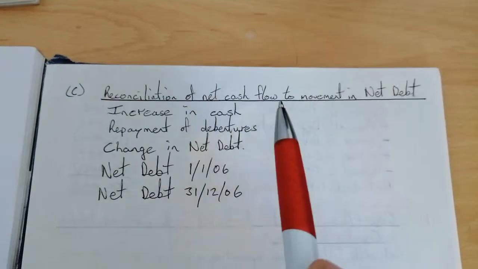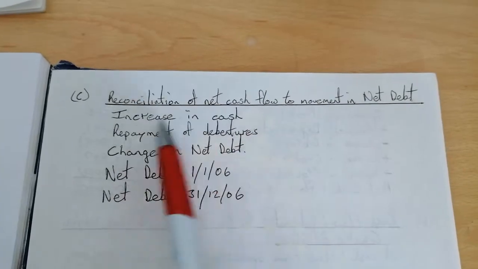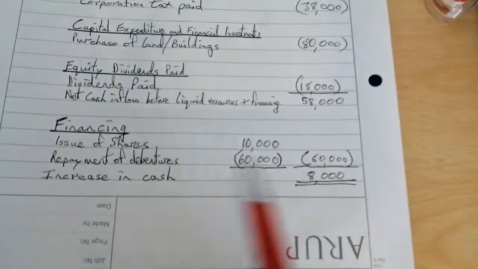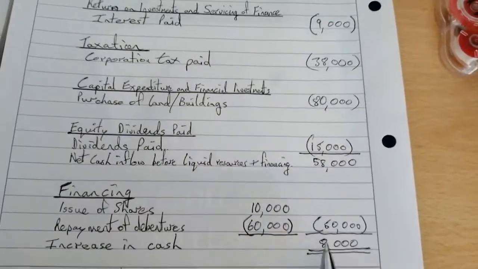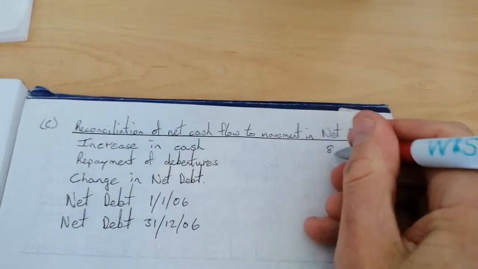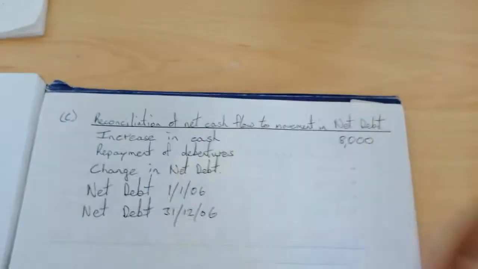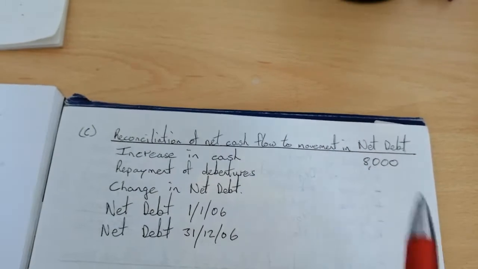So again, you always start off with the net cash flow, which in this case was an increase in cash. The very last part of your cash flow statement was 8,000. That's what we're starting off with, plus 8,000. If it had been a decrease in cash, it would be a minus.